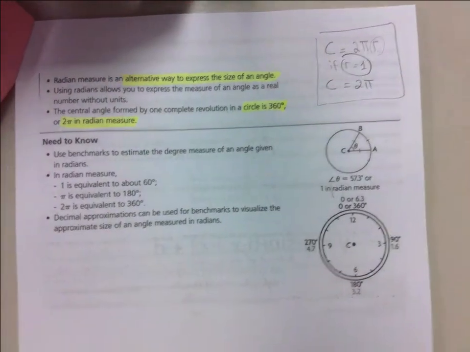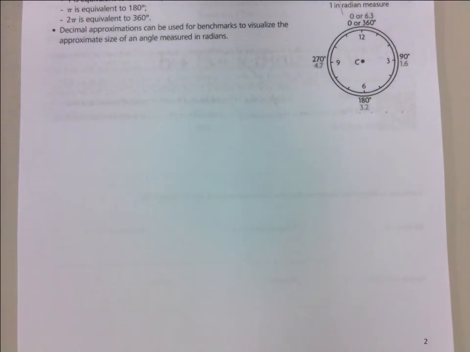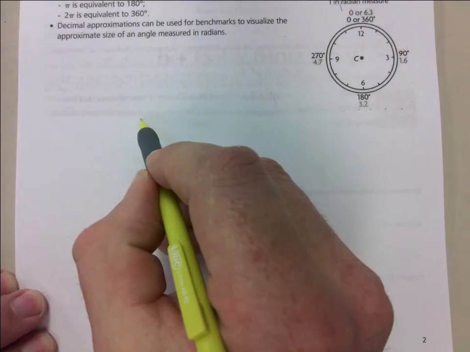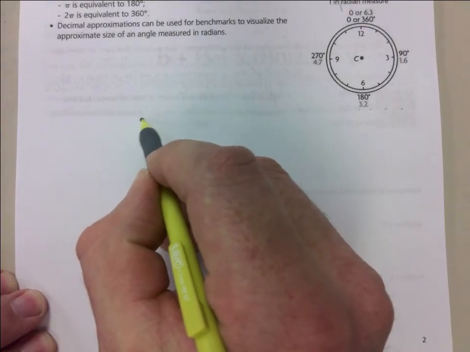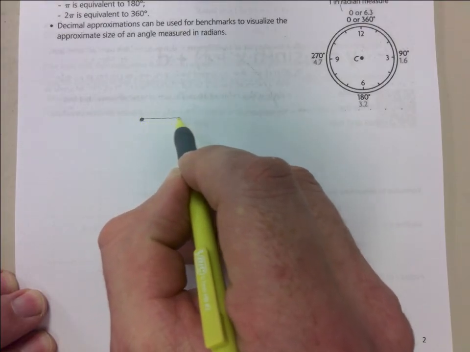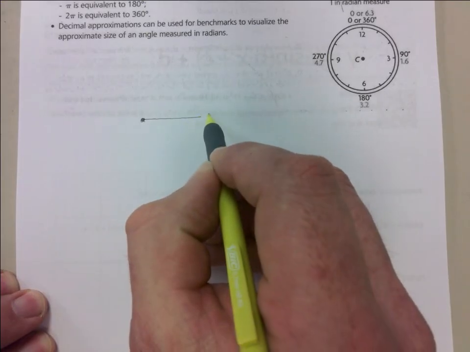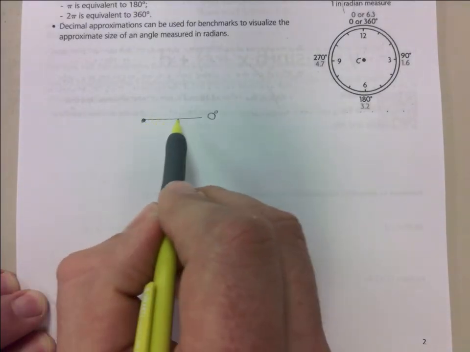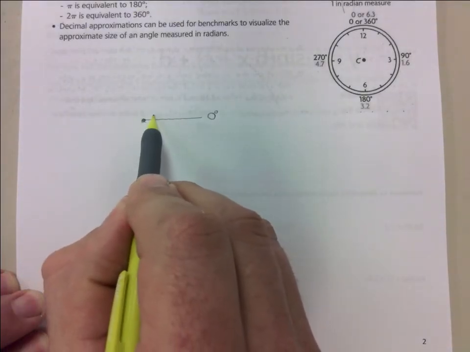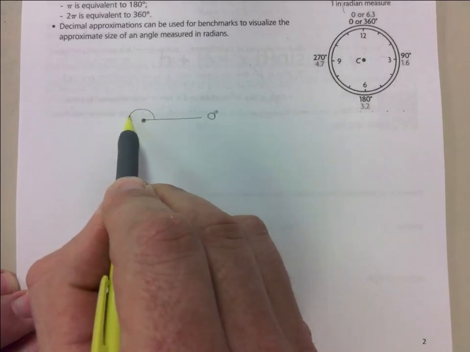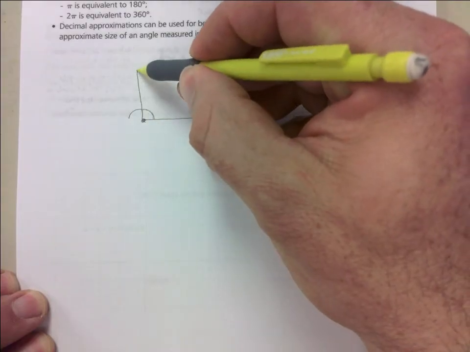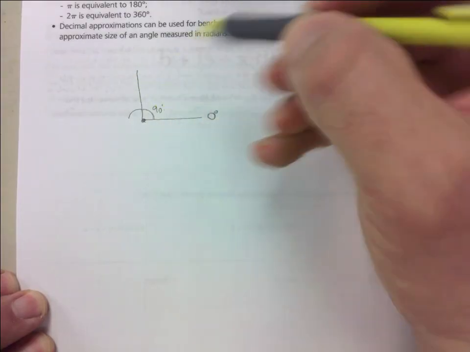So I'm going to go way down at the bottom of this page, somewhere in here. I'll just show you this, okay? If this is your dot that you're starting from and you make a reference line, this would be my 0 degree line, okay? And if we measure from there, it would take us 90 degrees to get to here. That'd be 90.